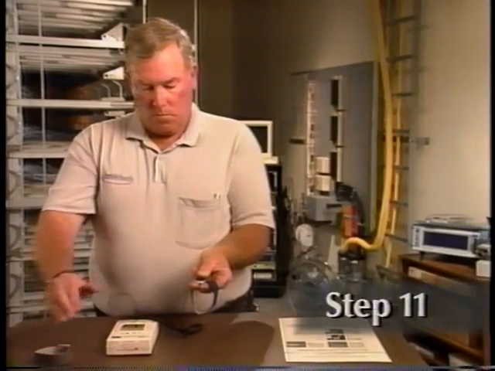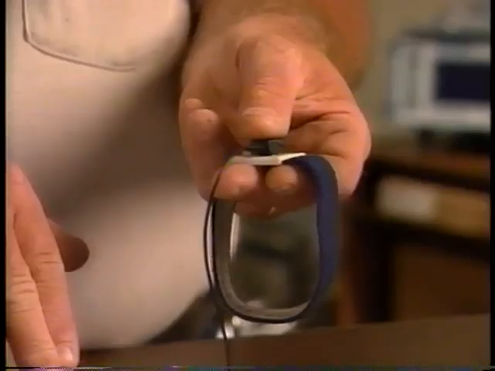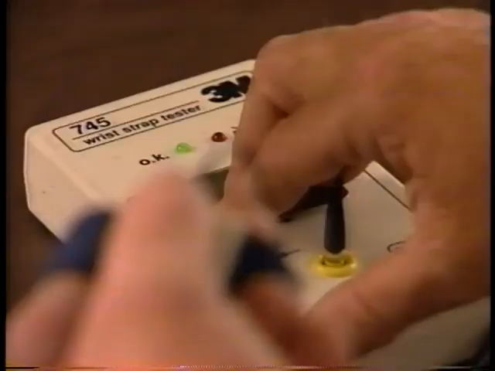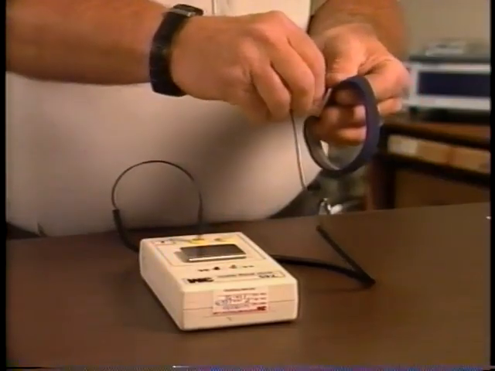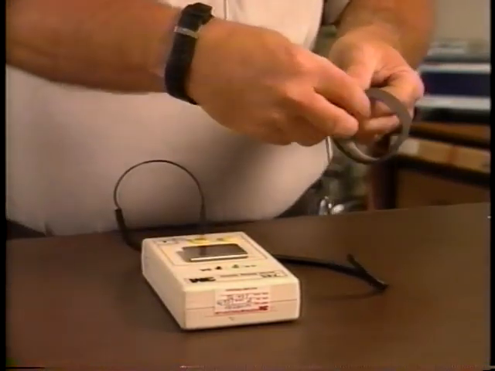At step 11, with your free hand, press the touch plate and observe the LED indicators. If the pass indicator lights, replace the cuff. Return to step 2. If the fail indicator lights, replace the cord and return to step 2. Finally, give all failed cuffs and cords to the ESD site coordinator.